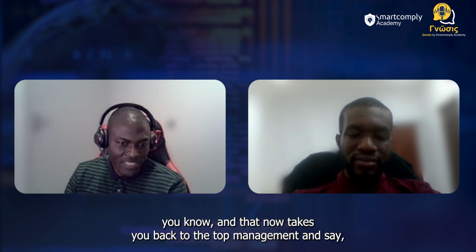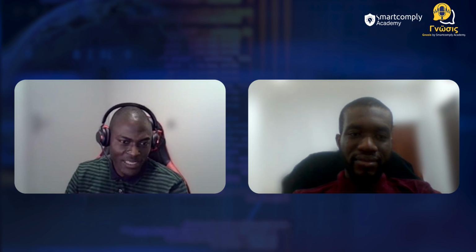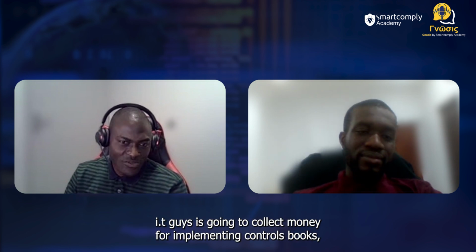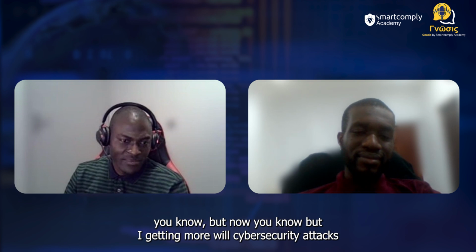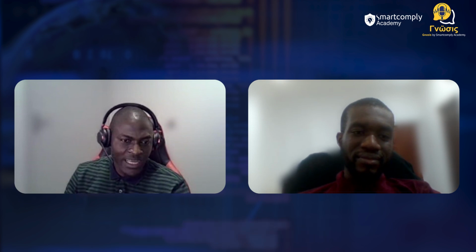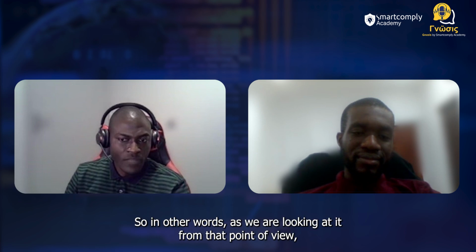And that takes you back to top management to say, guys, we need additional funds. When it comes to funding for IT, some boards don't really take it seriously, because they feel you IT guys just want to collect money for implementing controls. But now that boards are getting more aware of cybersecurity attacks, they begin to pay more attention and they get specific funds to fund their defense mechanisms and cybersecurity program, as the case may be.